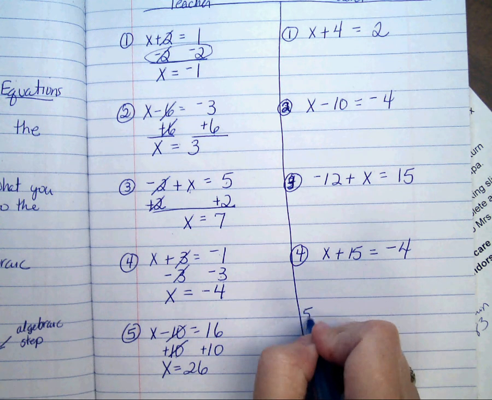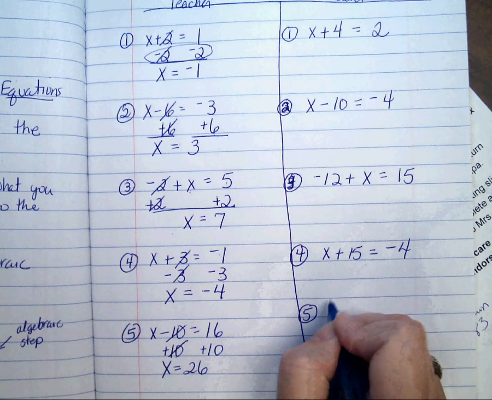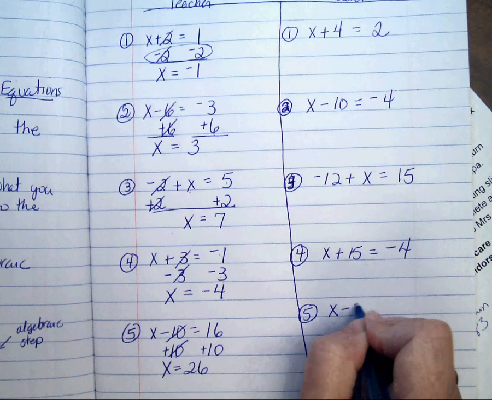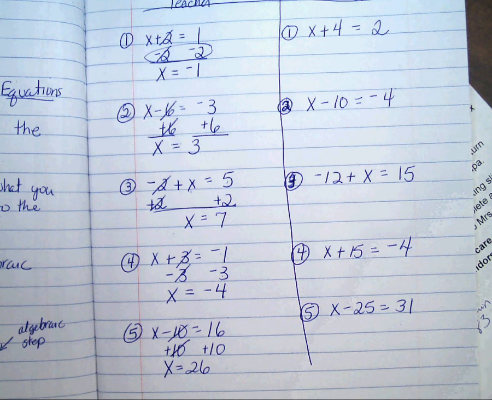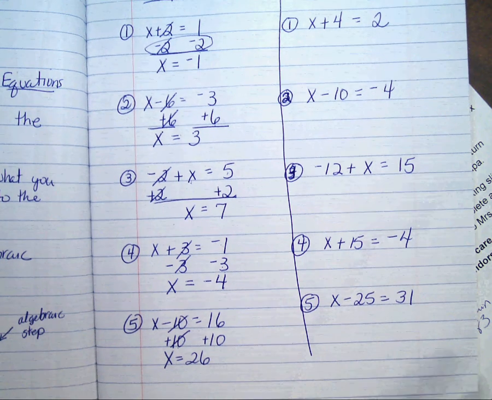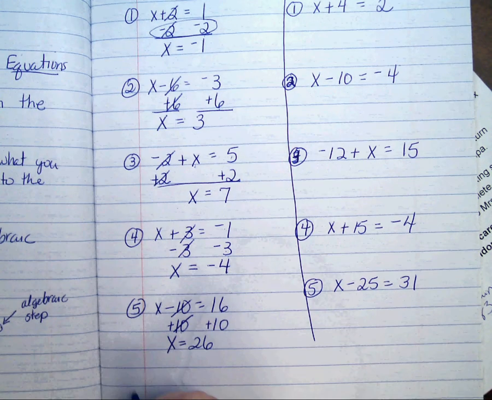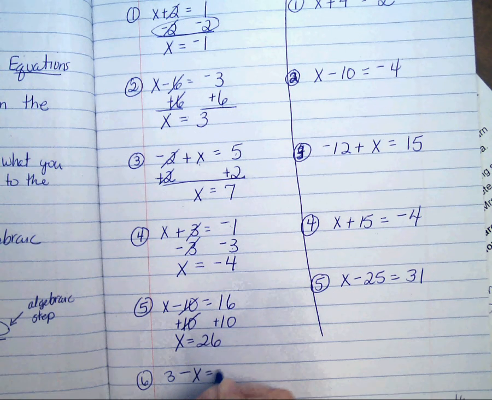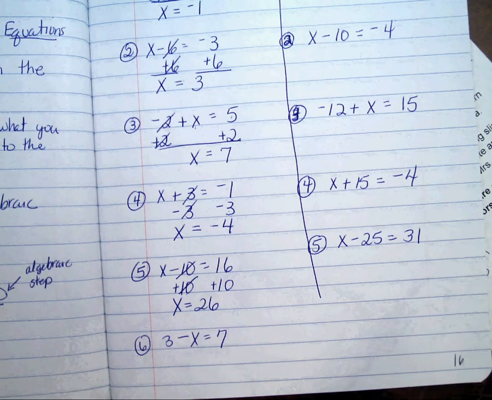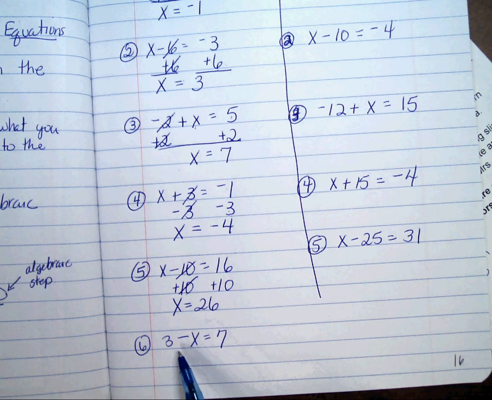It's a zero pair. They cancel. Okay. X then equals, what's 16 plus 10? 26. Okay, here's another one for you all. X minus 25 equals 31. Okay, and one more.